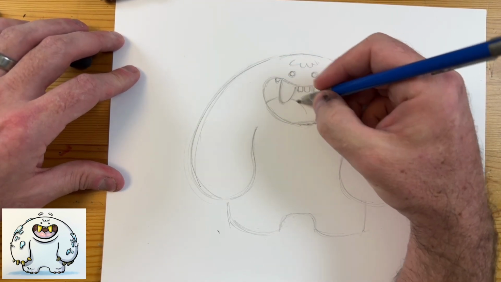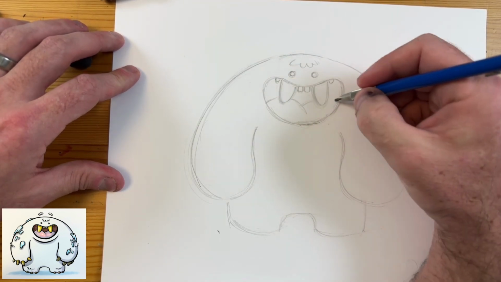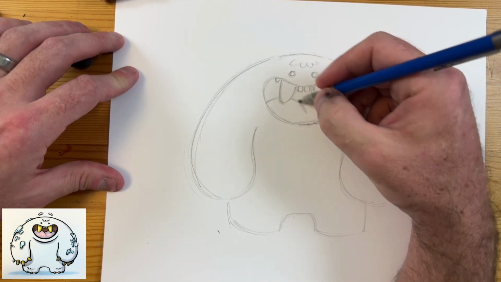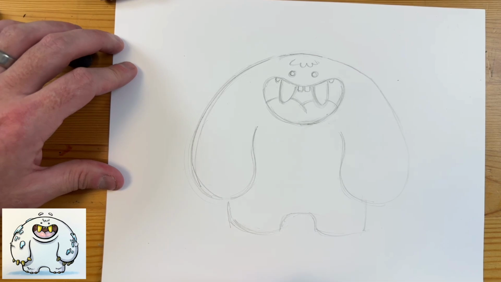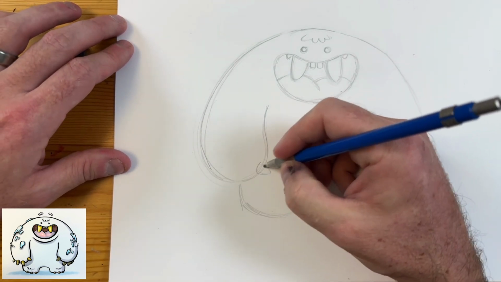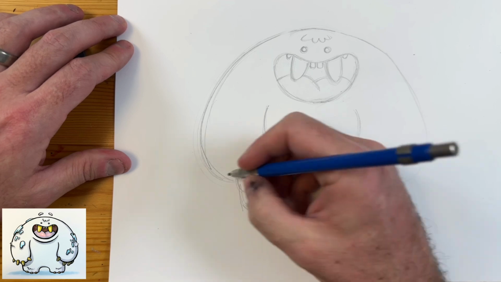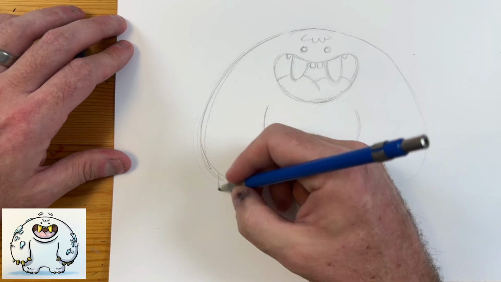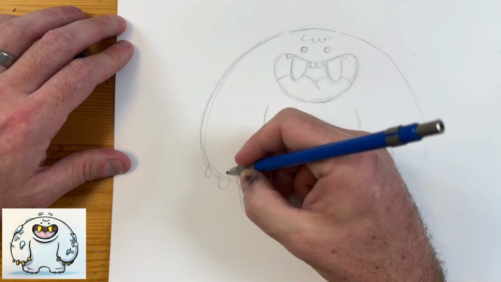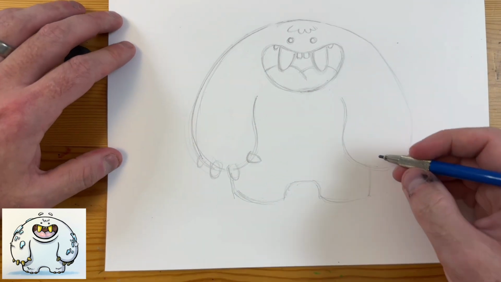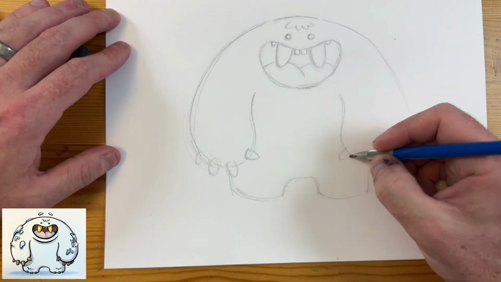Then, and give him a big tongue. This sort of echoes the shape of the whole body. Give him some claws. I don't want mine to look too scary, so I'm keeping them rounded, sort of stubby claws or fingers, whichever you want.